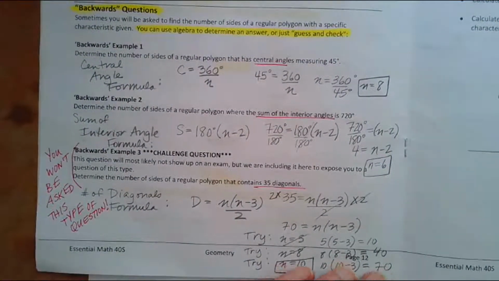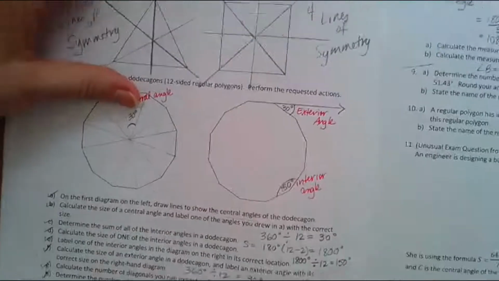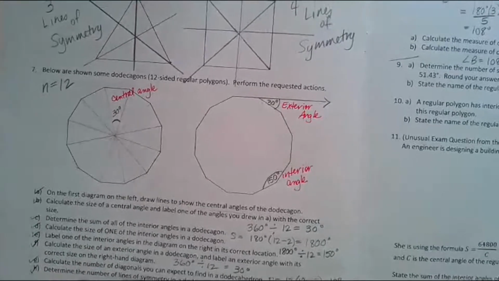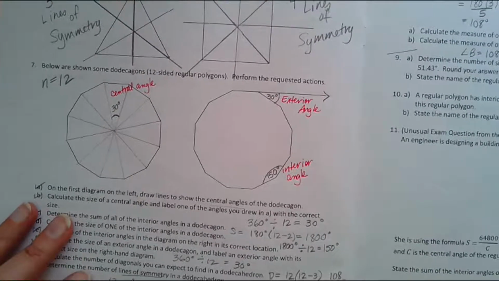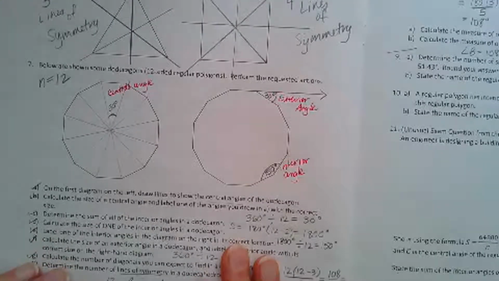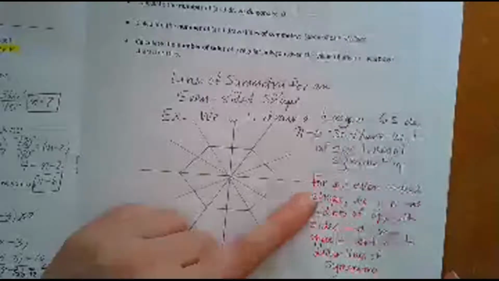Cynthia, you asked me about lines of symmetry, so let's go back to that. I'm thinking you're referring to question number 7, I believe, right? So for an even-sided shape, if you remember, I think it's in our notes from yesterday, sorry to keep flipping. For an even-sided shape, join the midpoints of opposite sides and join the vertices.